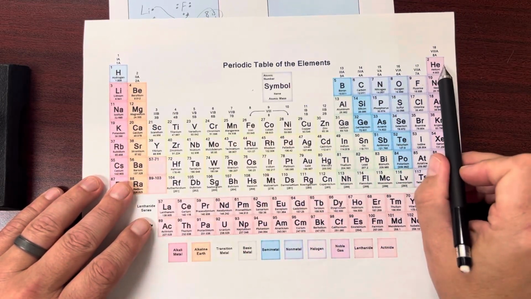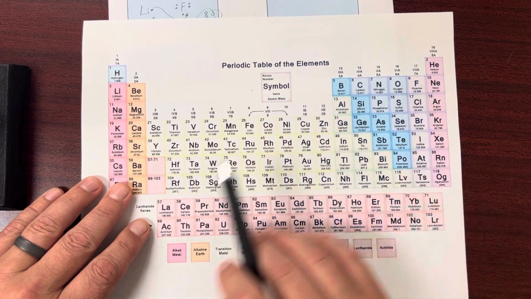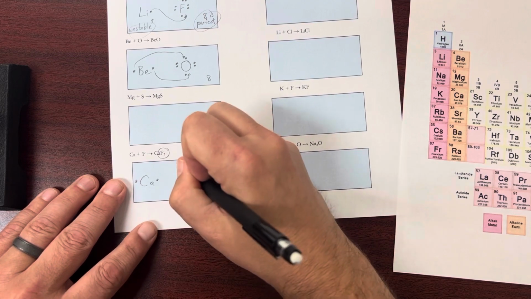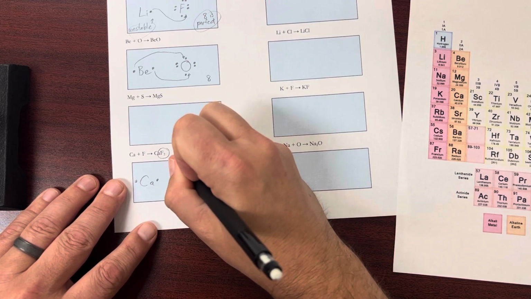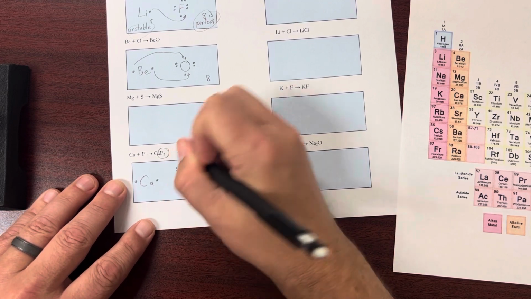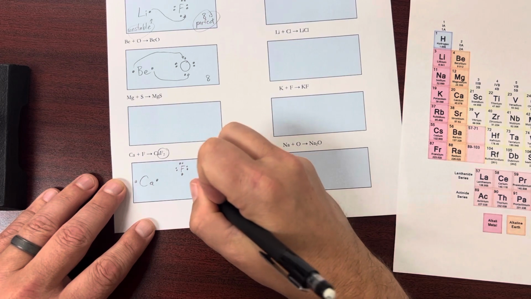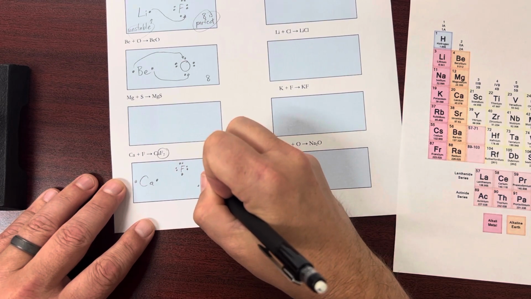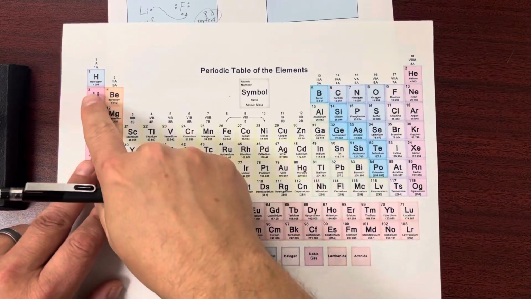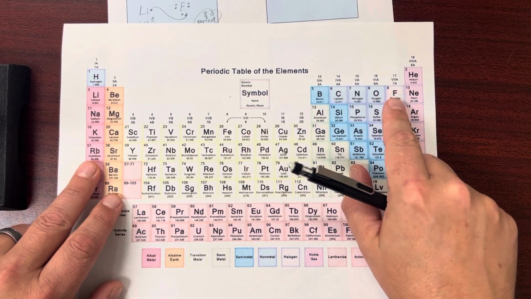It has a full orbital, and then 1, 2, 3, 4, 5, 6, 7 in its outer orbital. So fluorine, I'll do one here. 1, 2, 3, 4, 5, 6, 7. And then I'll do another one over here. 1, 2, 3, 4, 5, 6, 7. Again, the 7 is because we have 7 in the outer orbital for fluorine.